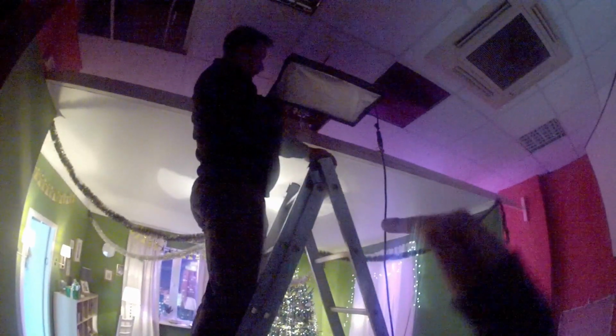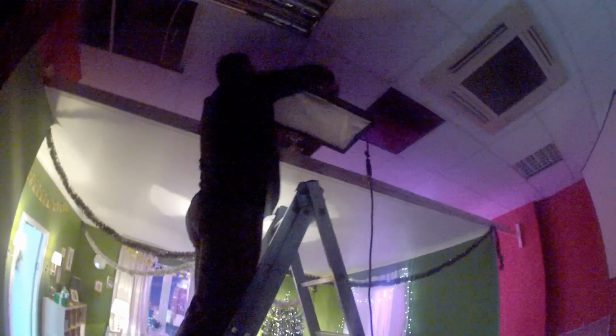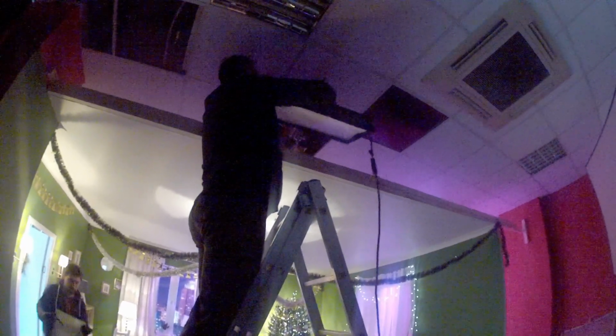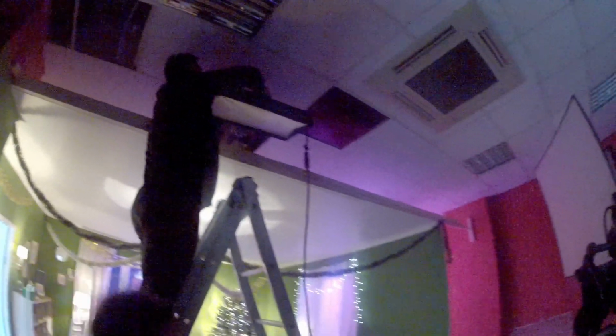We need to place it lower. No, simply place it at an angle. In order to illuminate the people sitting at the table, we wanted to imitate the chandelier hanging above the table.